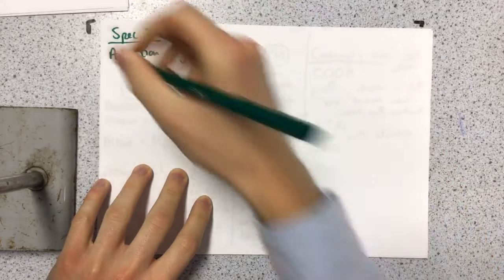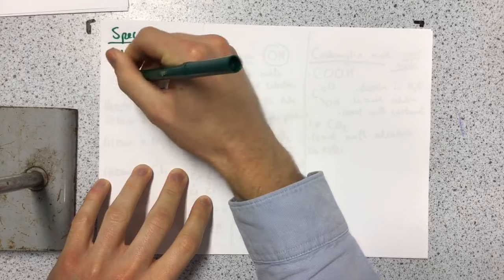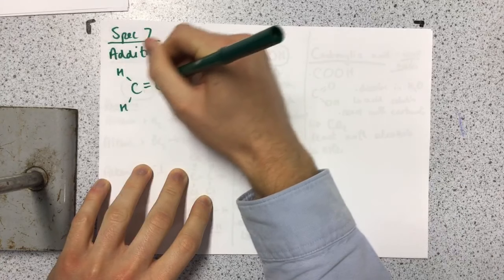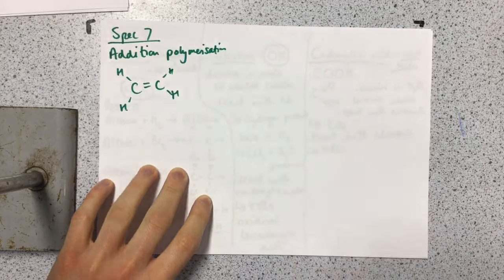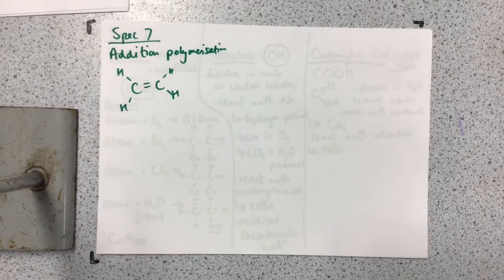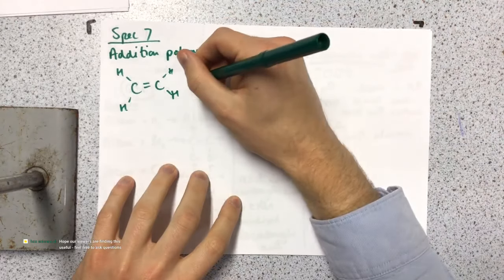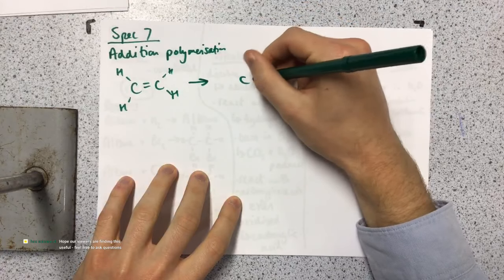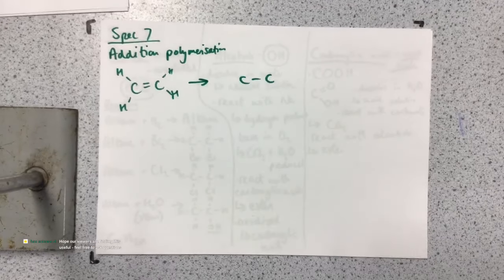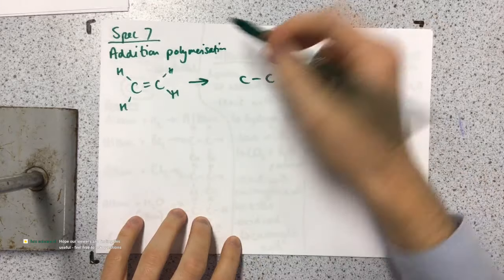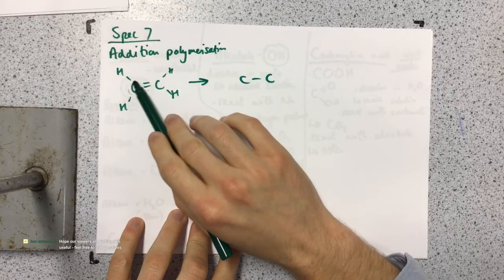So addition polymerization is where you take something like ethene, and what you want to do is break open that double bond. In breaking open that double bond, you create something with just a carbon-to-carbon single bond. Then, because you've broken open this bond, each carbon is making 4 bonds.